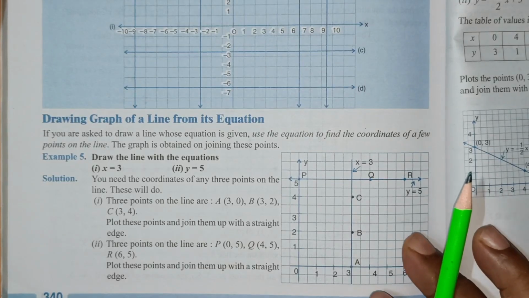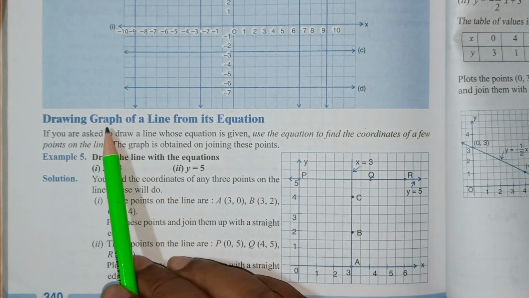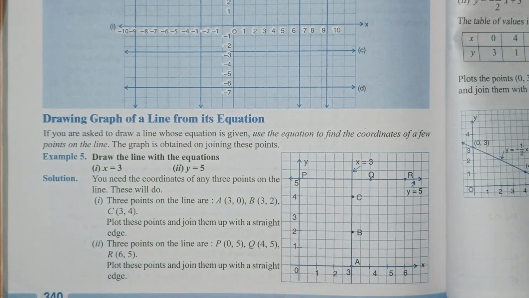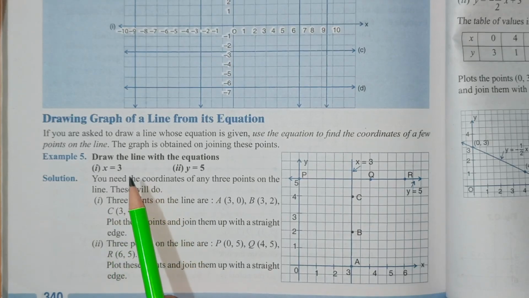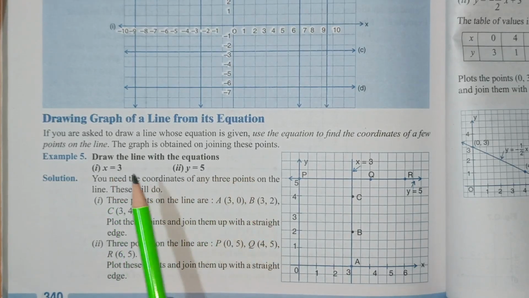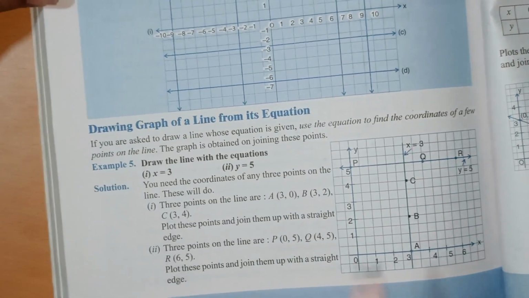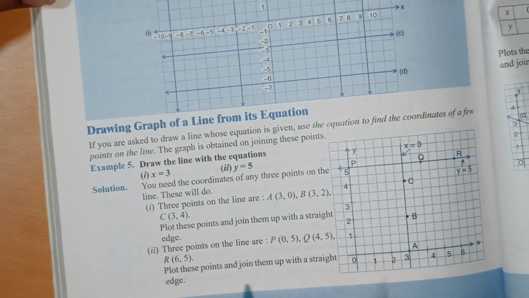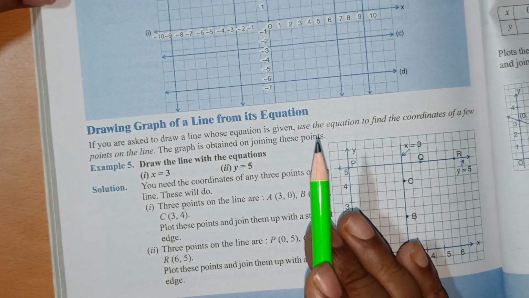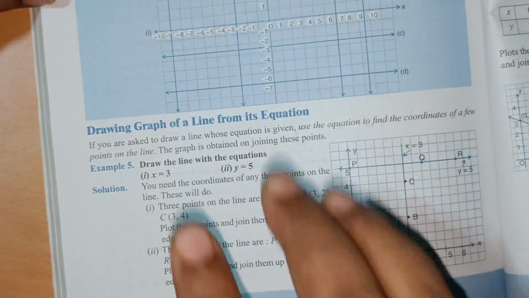Now we will learn an interesting concept about how to draw a graph of a line from its equation. Say for example, suppose you are asked this question, draw the line with the following equation. First one is x is equal to 3. What does this mean? This means you have to first find out the coordinates of minimum 3 points.